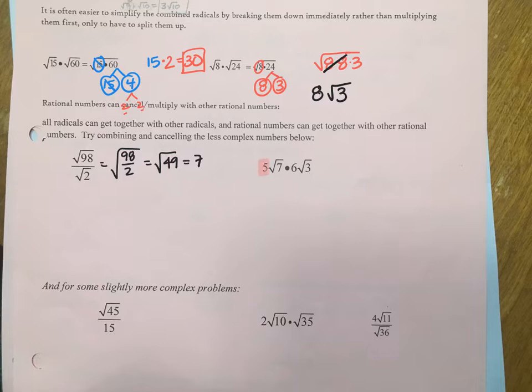Now, if we go over here to this one, radicals can get together with radicals, and regular numbers get together with regular numbers. So this 5 and this 6 can multiply together. And the square root of 7 and the square root of 3 can get together. So I'm going to get 5 times 6 is 30. Let's use a pen. 5 times 6 is 30. And 5 times the square root of 7 times the square root of 3 is going to be the square root of 21. Now, square root of 21 is just 7 and 3. It's 2 prime numbers. There are no pairs to come out. So your final answer would be 30 root 21.